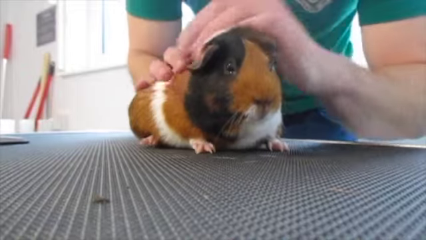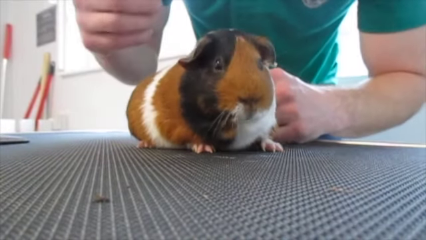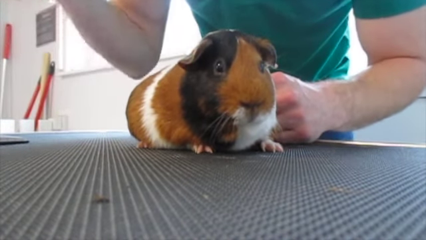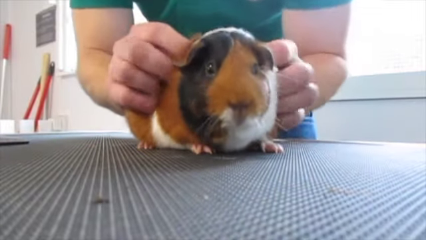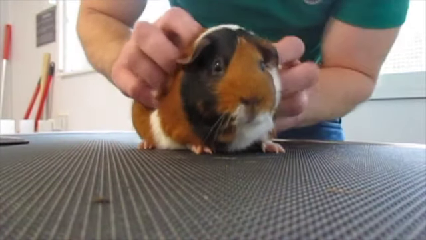So now that we've done a little bit about the guinea pigs, let's have a little bit more about their diet, and we'll have a look at their enclosure as well, okay? Oh, he likes that. Whoa, look at that.